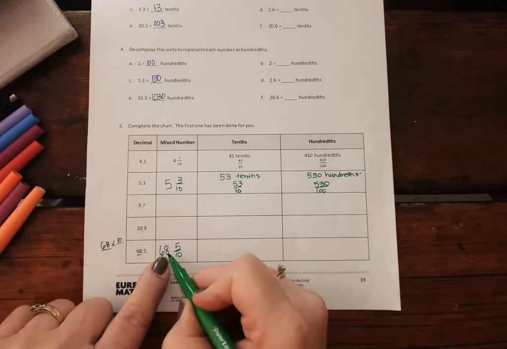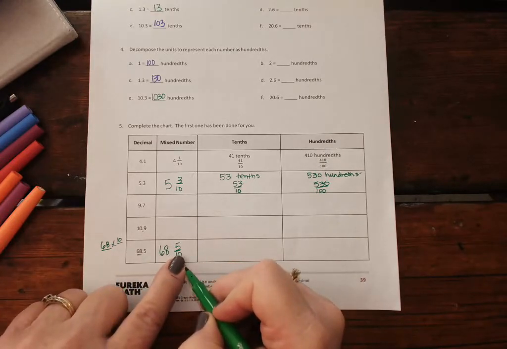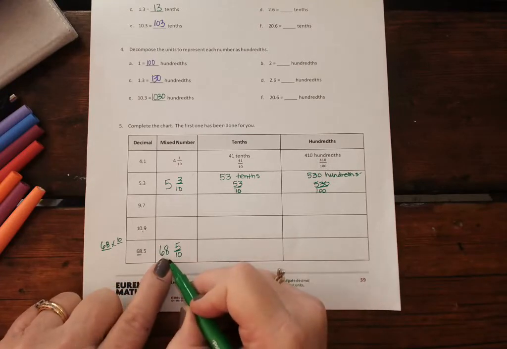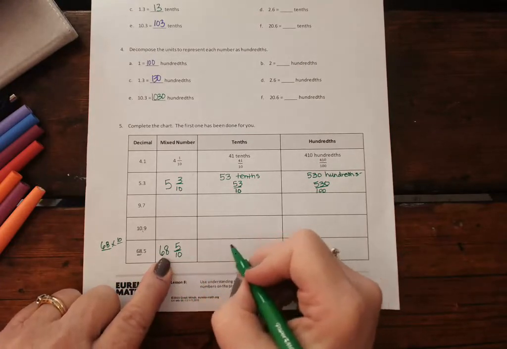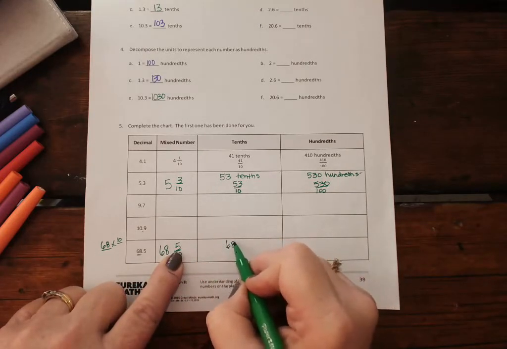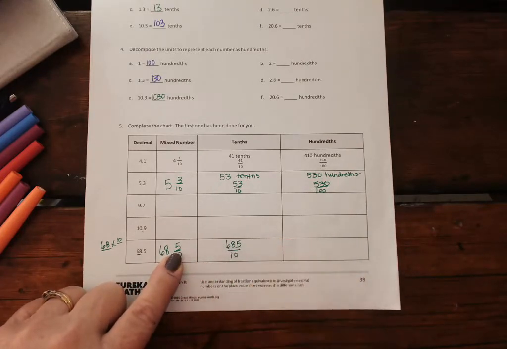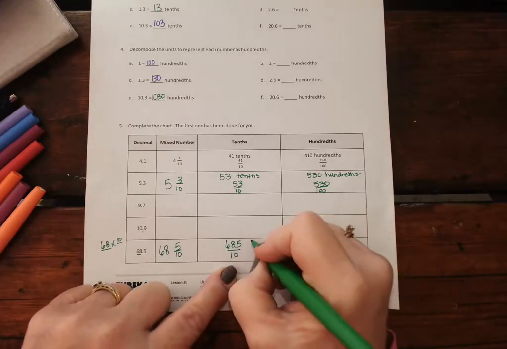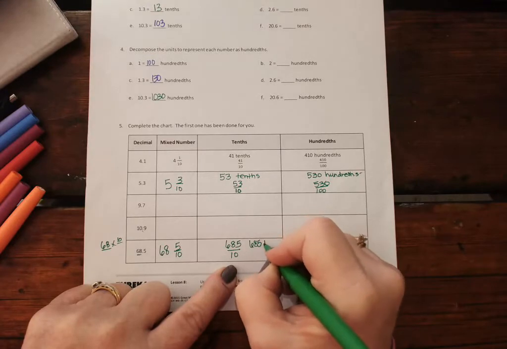So this is going to be 68 10 tenths. If I added all 68 of those 10 tenths, it would be like saying 68 times 10, which is 680. 680 plus 5 is 685 tenths. I forgot to write the word, but it would be 685 tenths.